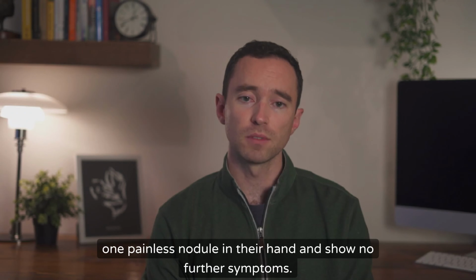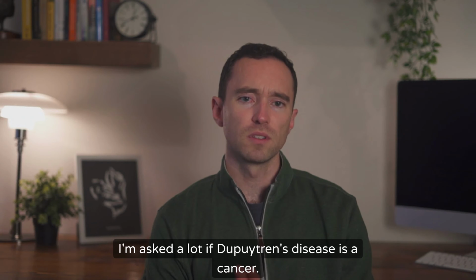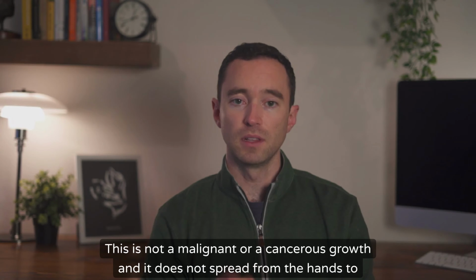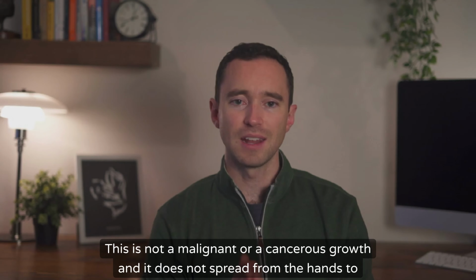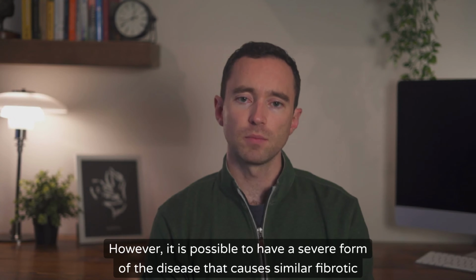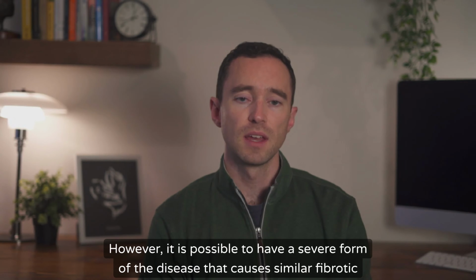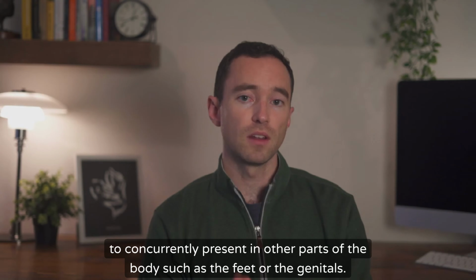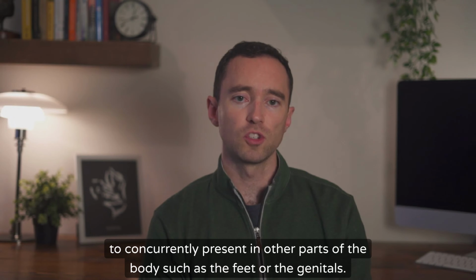I'm asked a lot if Dupuytren's disease is a cancer. Dupuytren's is not dangerous. This is not a malignant or a cancerous growth, and it does not spread from the hands to other parts of the body. However, it is possible to have a severe form of the disease that causes similar fibrotic fascial thickening to concurrently present in other parts of the body, such as the feet or the genitals.